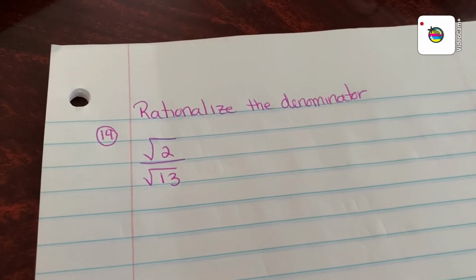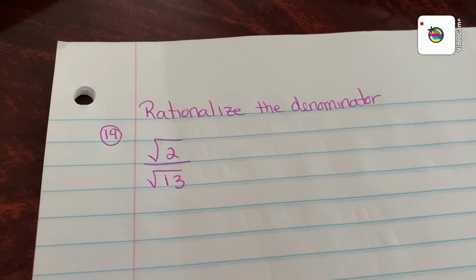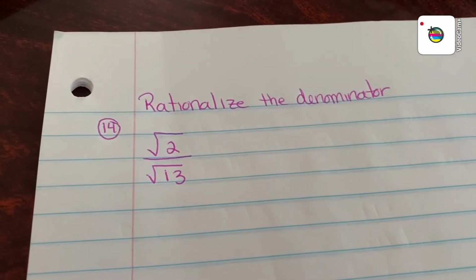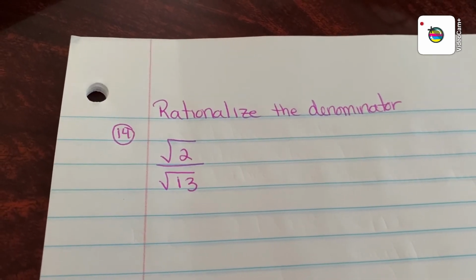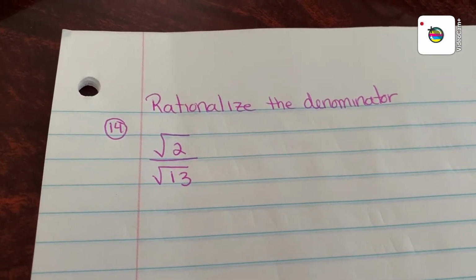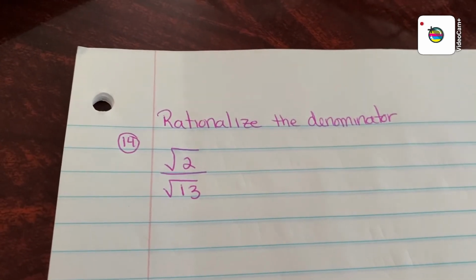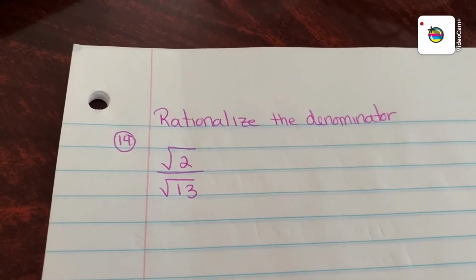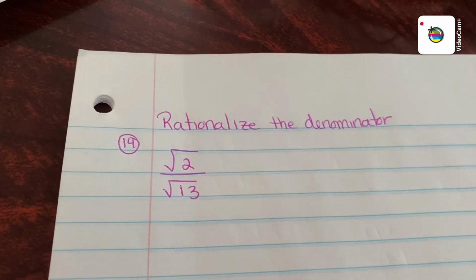Okay, our last problem is number 14, where I'm supposed to simplify the square root. So we have the square root of 2 divided by the square root of 13. Well, first thing I'm going to do is try to see if I can combine the radicals and see if I can simplify. But because I cannot do that, I must rationalize the denominator.